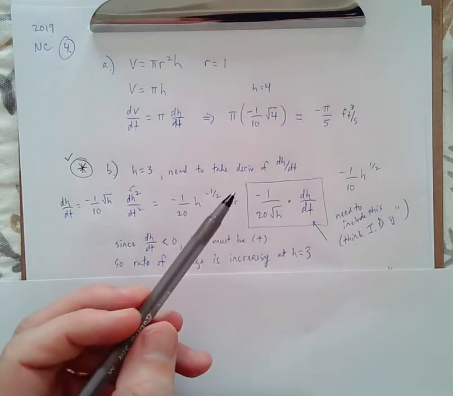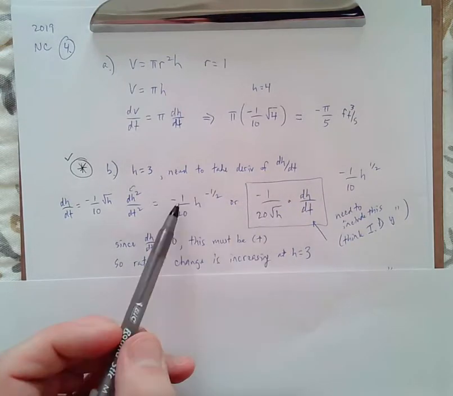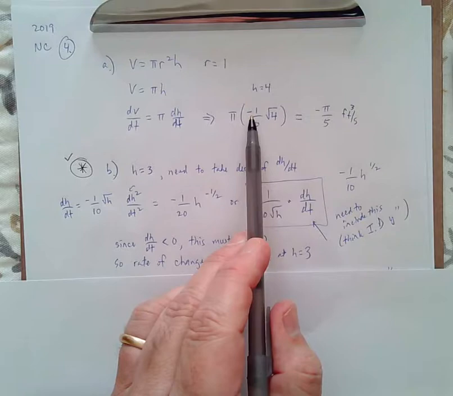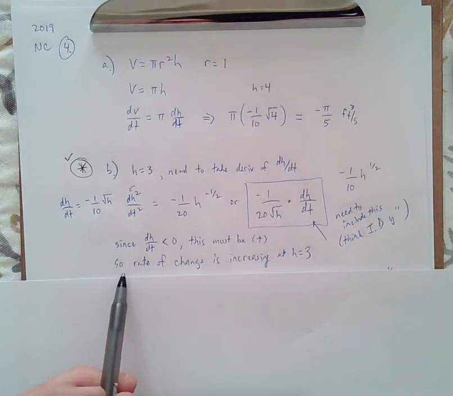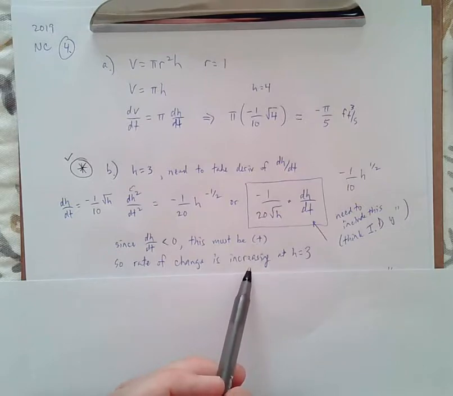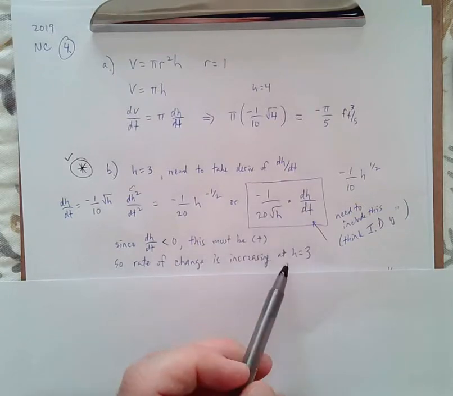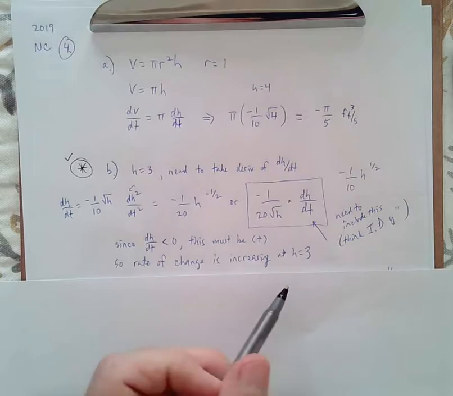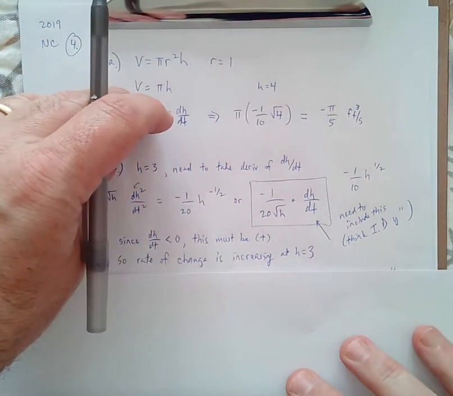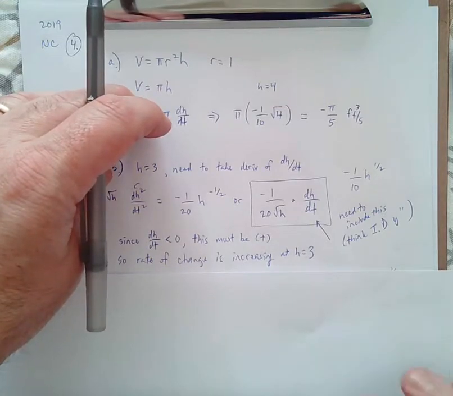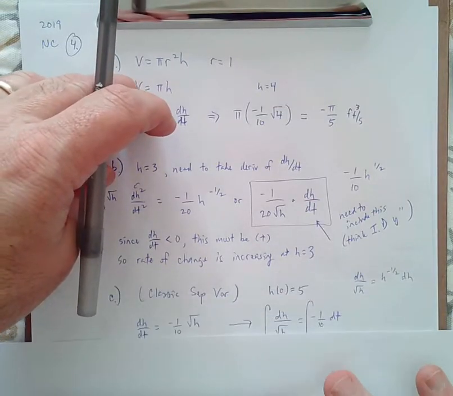And then you know that dh/dt is negative from the beginning of the problem, and you know the second derivative is negative, so the rate of change has to be positive because a negative times a negative is positive. So that's how I answered that. The good news about this question is part C, you don't need anything to do with part B. So I think that that was the olive branch here.